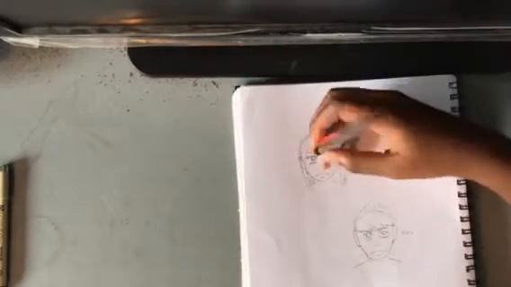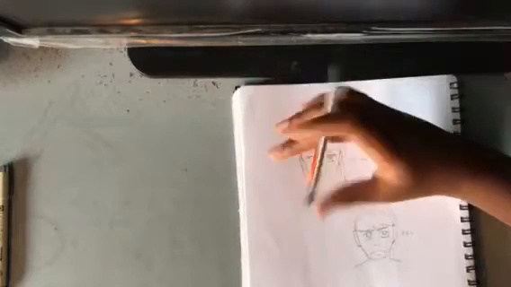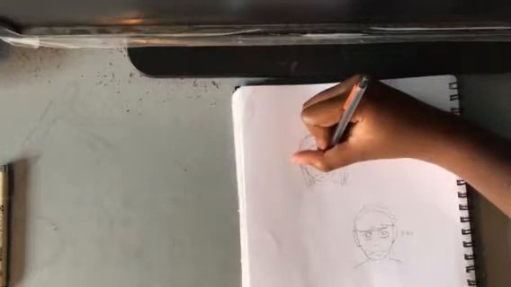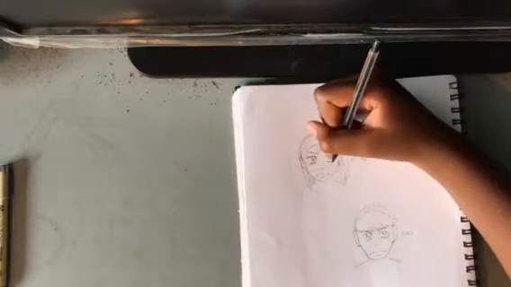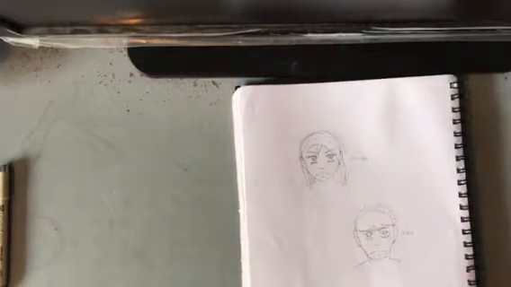Actually, for the females, I would have the nose be smaller, not too big, like that.